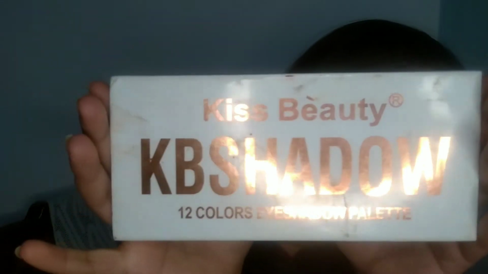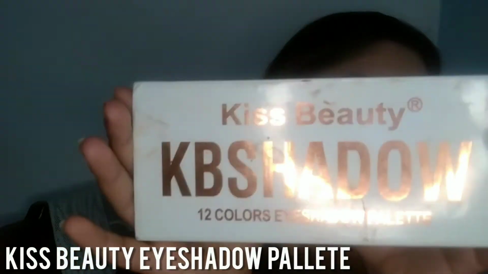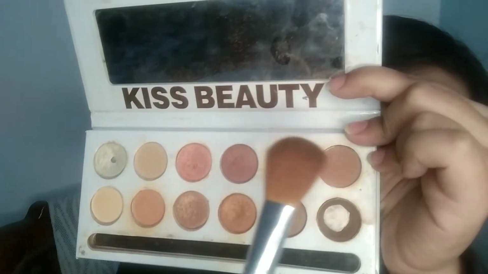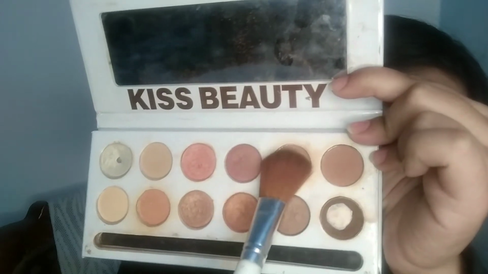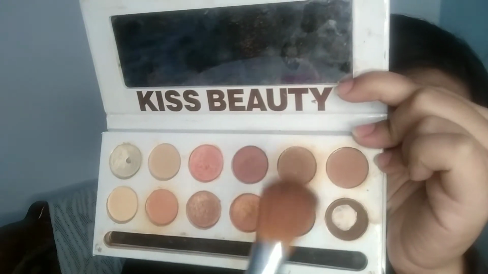That is going to be the star of this makeup look, and this is the Kiss Beauty eyeshadow palette. Since it is an eyeshadow palette, we are going to do the base makeup as well using this kit. So I'm going to use this brown shade over here to contour my face.